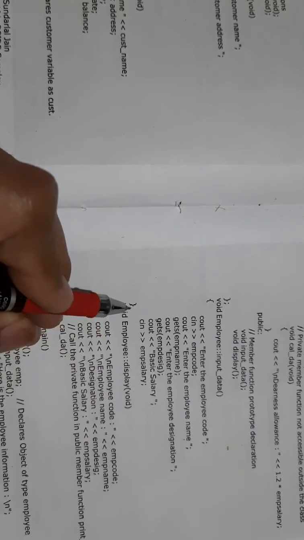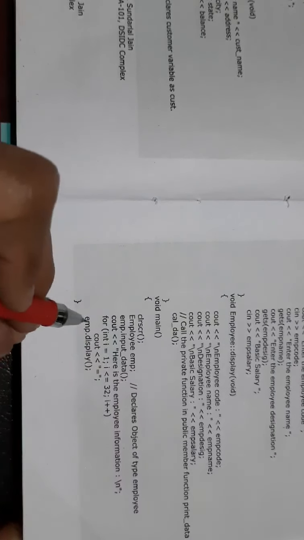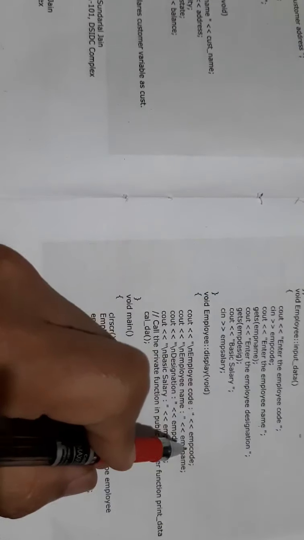Now after this closing brace, control comes back to here and then executes the cout statement, the for loop, which will display the equal to symbol 32 times, and then finally this emb dot display, another calling function. This will display whatever value has been entered by the user, so the employee code, employee name, like that. Here you start displaying the employee code straight away.